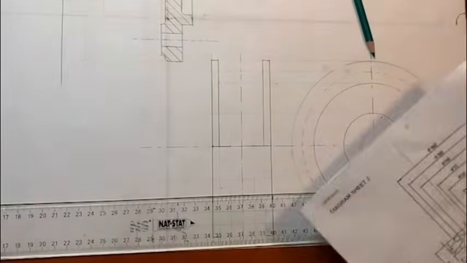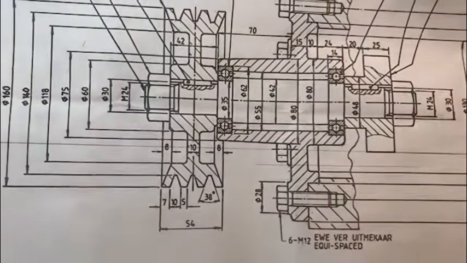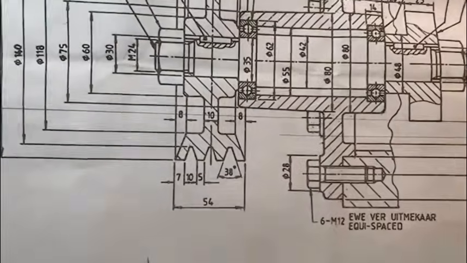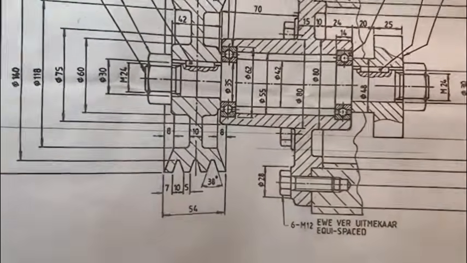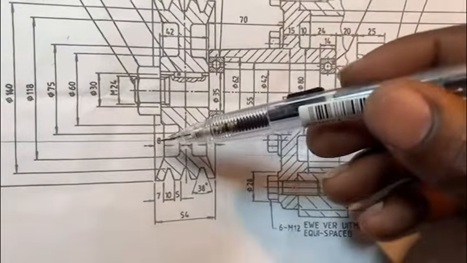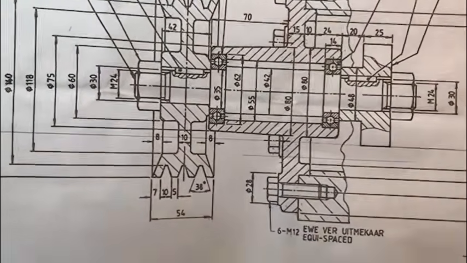Where is my protractor? I'm convinced with 38 degrees, which is out of our special angle. When I'm looking at this corresponding with that 8 millimeter, I'm convinced that what is under is 38 degrees.